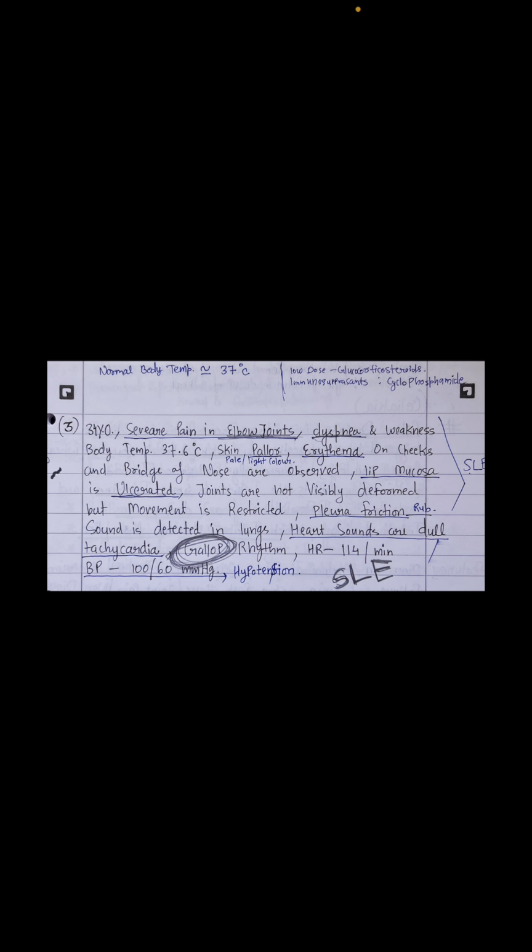So as we can see in the question, again the joints are affected, the lip mucosa is affected, the heart system is affected, the respiratory system is affected. So a lot of systems are affected. So the diagnosis will be SLE.